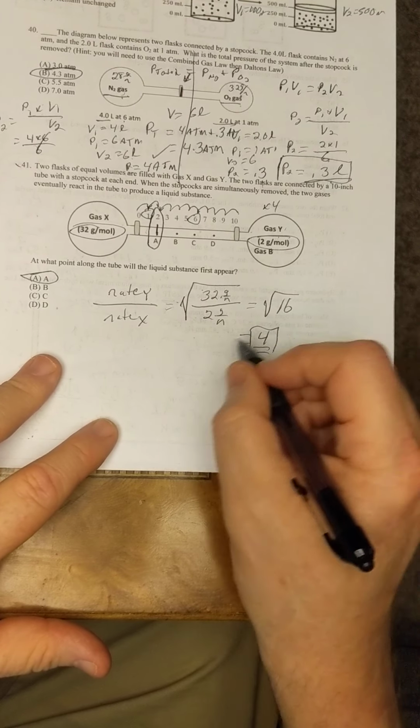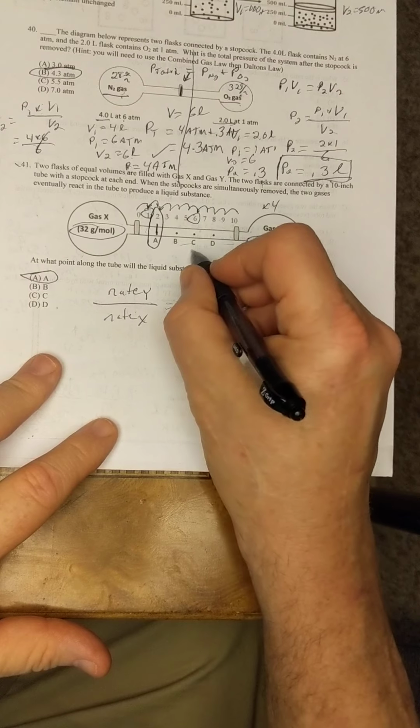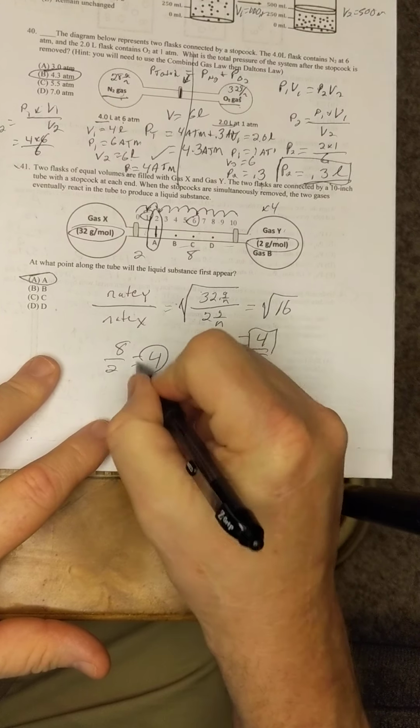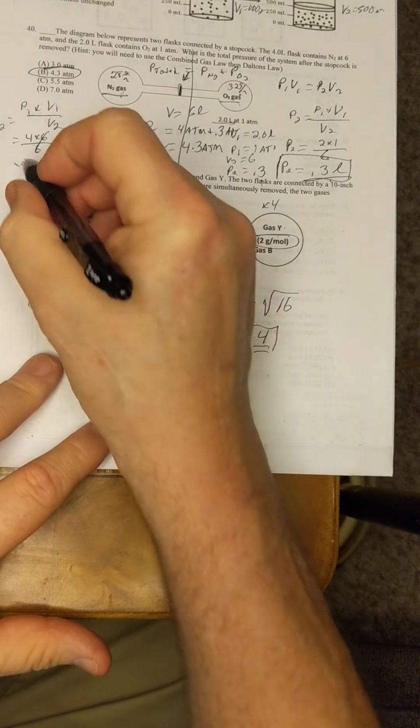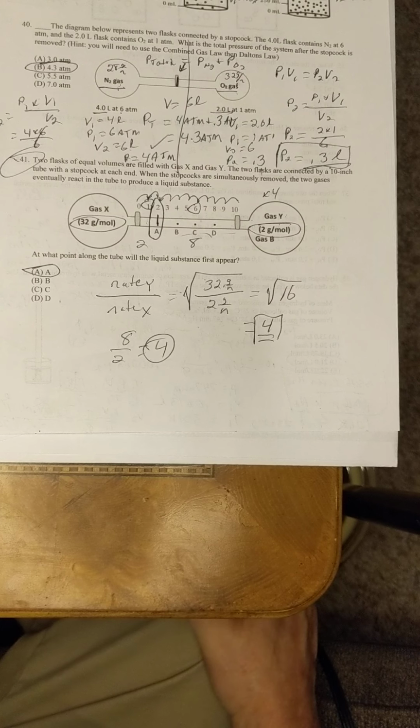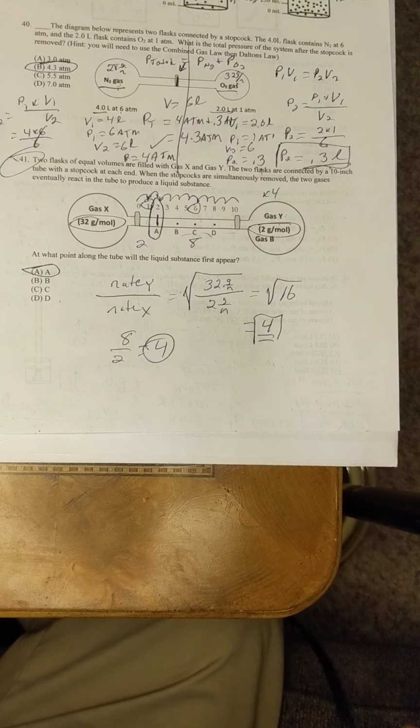Because the ratio will be 4 to 1, and this would have traveled 8, this would have traveled 2, and 8 divided by 2 is a ratio of 4 to 1. And that's it. I wouldn't particularly worry about any of these for the test, but now you know how to do them. And separately, I'll give you the answers to 1 through 29.